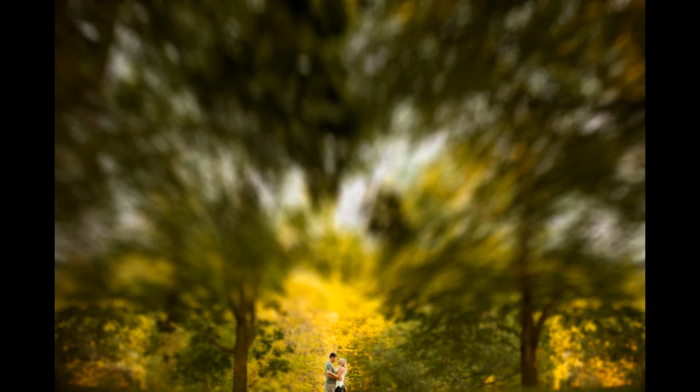Now, the last two ways to simplify your compositions are kind of weird, maybe controversial, but these are just tools in the toolkit.